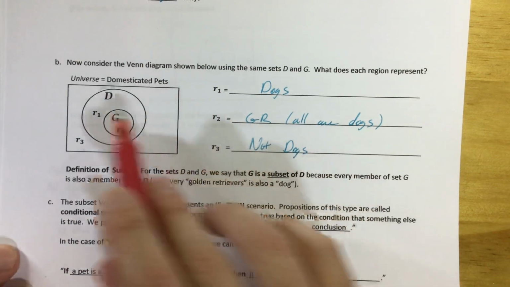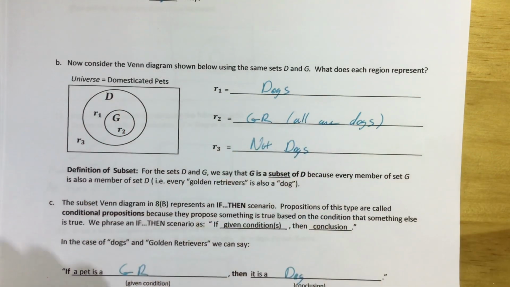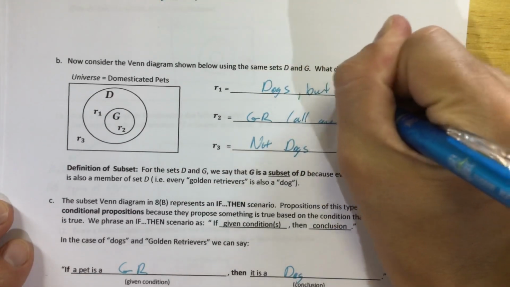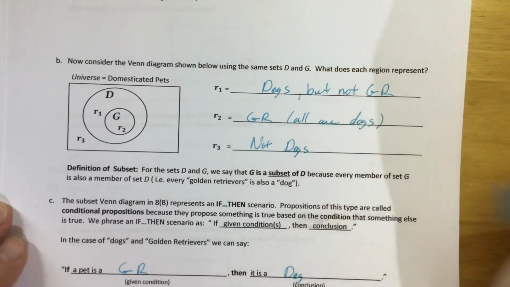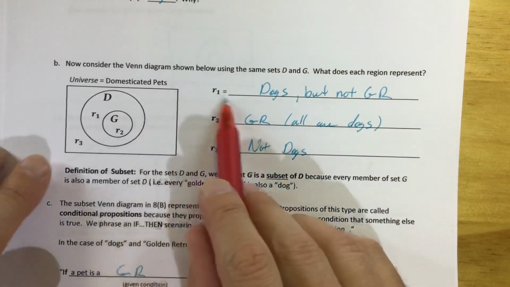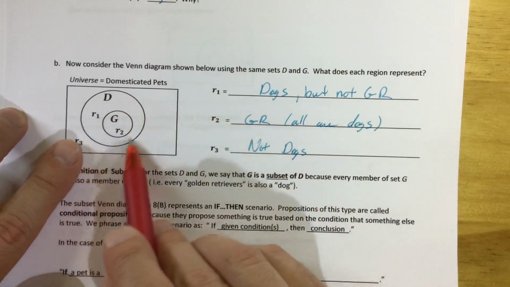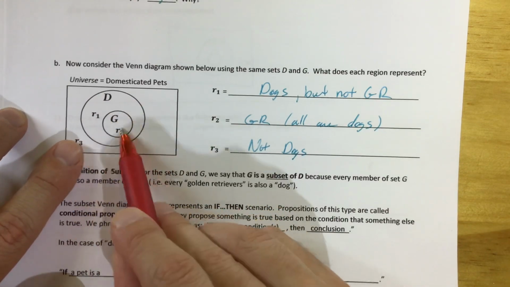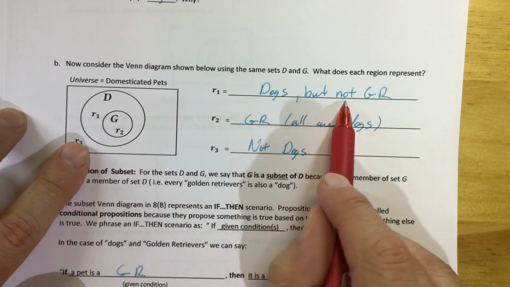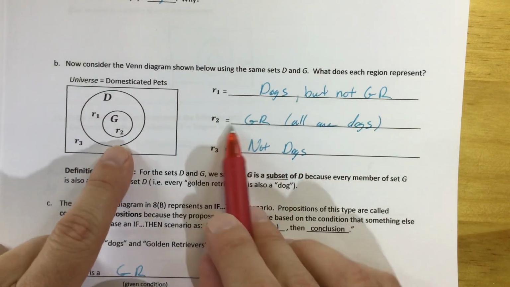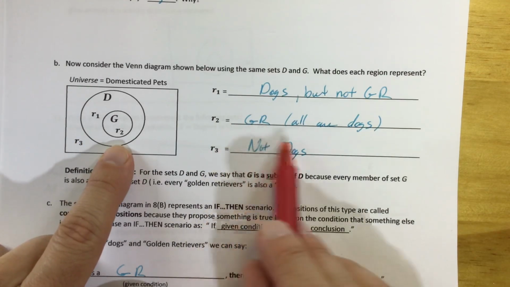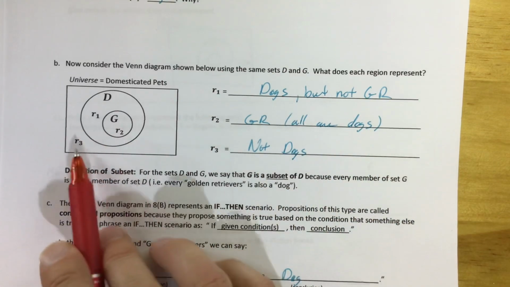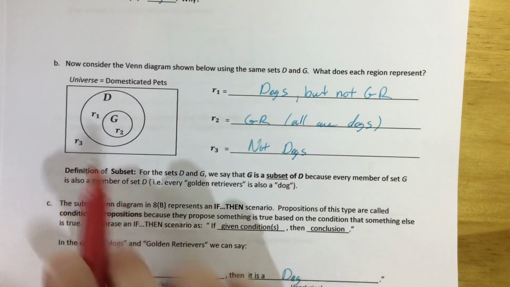So region 1, I should add a little bit more to that. Dogs, but not golden retrievers. Okay, because region 1 isn't just anything that's inside this circle. It's anything in that circle, but also outside of this circle. So it's dogs, but not golden retrievers. R2 is going to be golden retrievers. They're all dogs, so that's why the whole circle is going to be sitting inside there. And then region 3 is just anything that would not be a dog.